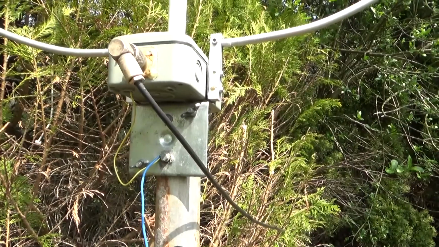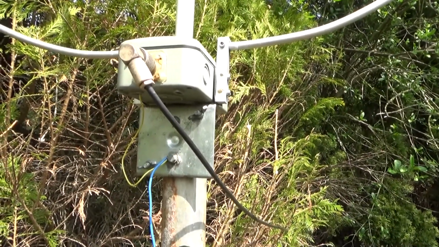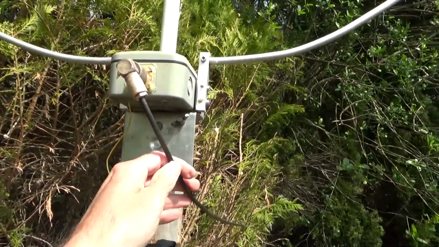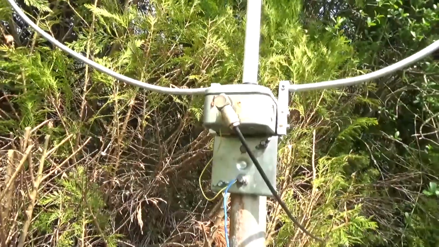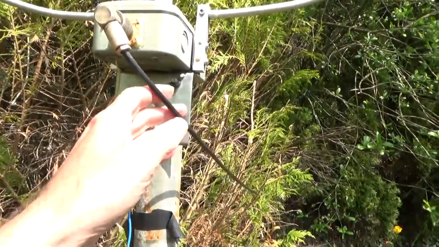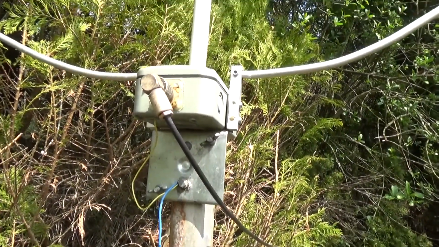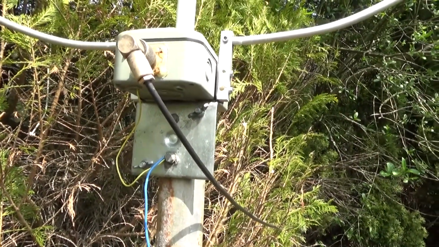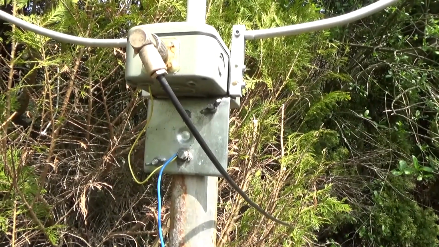Okay, so several days later I'm going to try and measure the length of this RG58. It goes to my active loop antenna, and this piece of cable goes all the way back to the house. So I'm guessing it's about 50 meters long.